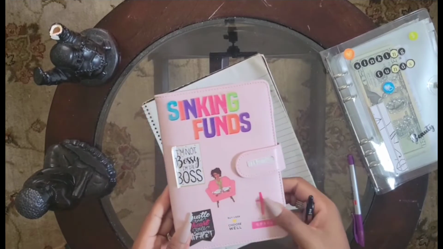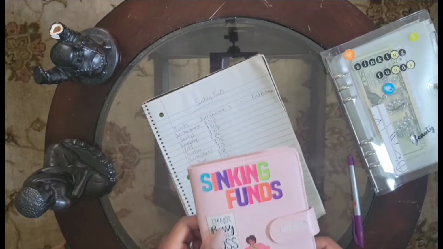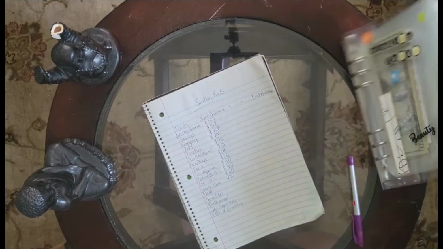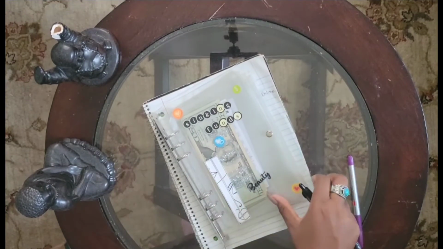So we're done with the pink guy. So he's all done. I'm going to sit it to the side and grab my other sinking fund book. This one right here.